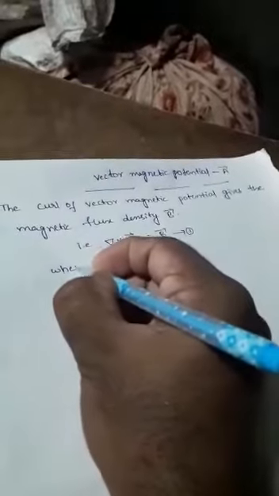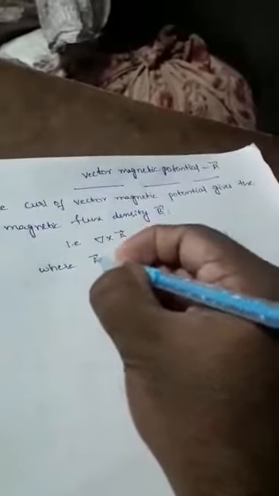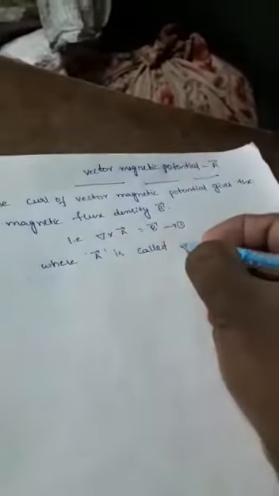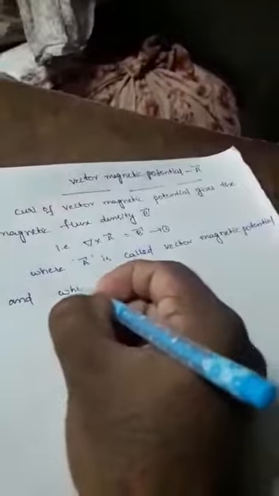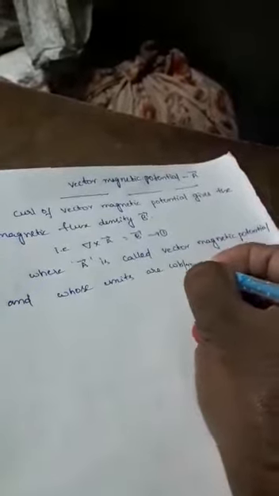If you observe here, in the curl of vector magnetic potential, A bar is called vector magnetic potential, whose units are Weber per meter.